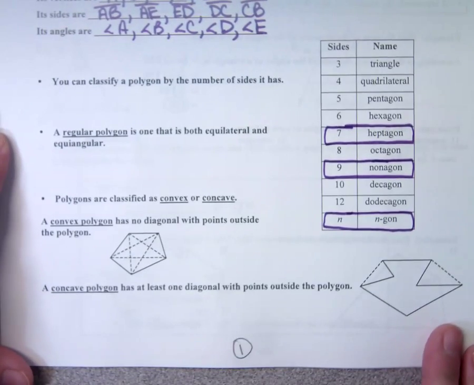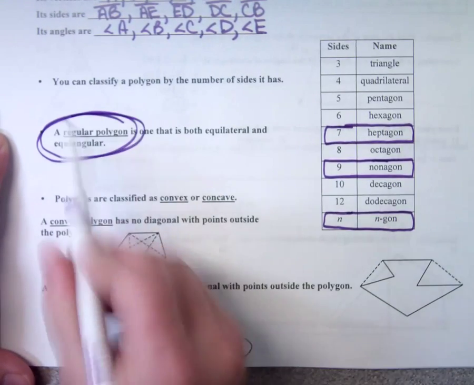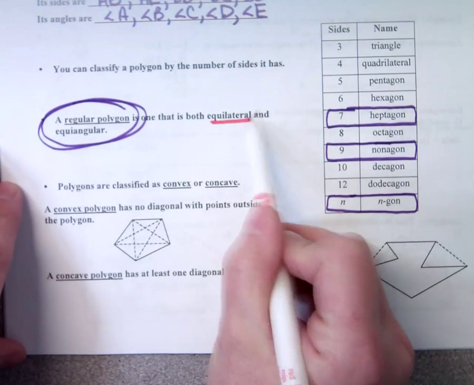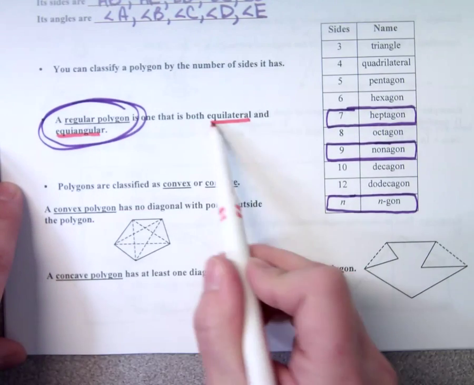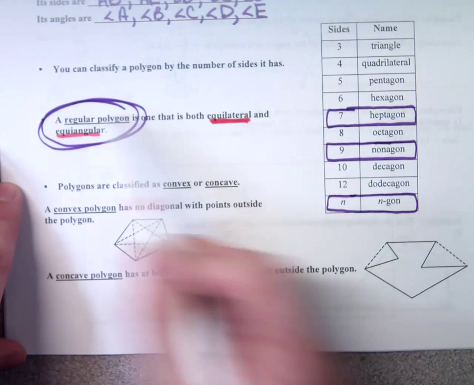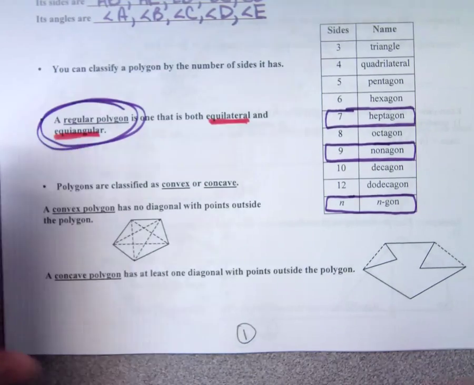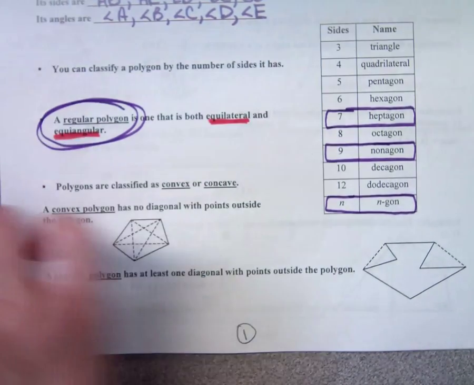Okay, a regular polygon. These are your really, really pretty shapes. And the reason they're pretty is because they're both equilateral and equiangular, which means all their sides are the same length and all their angles are the same measure. So that's what regular polygons are. They're the really pretty ones.